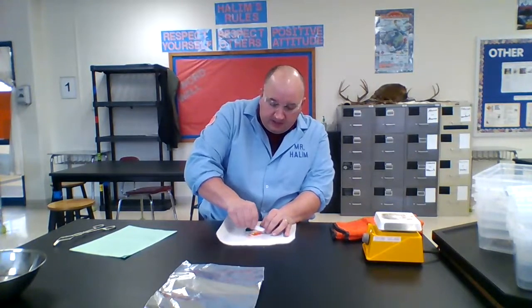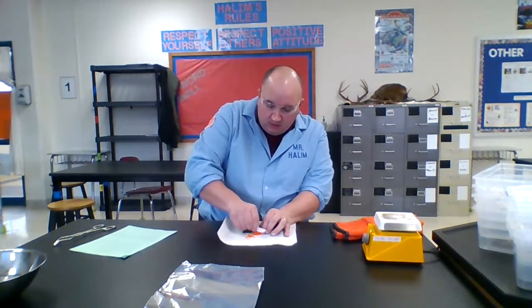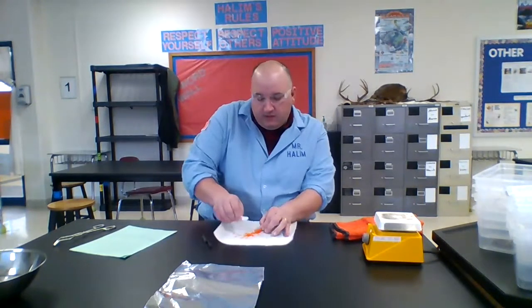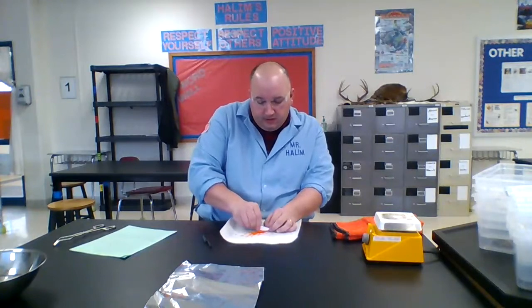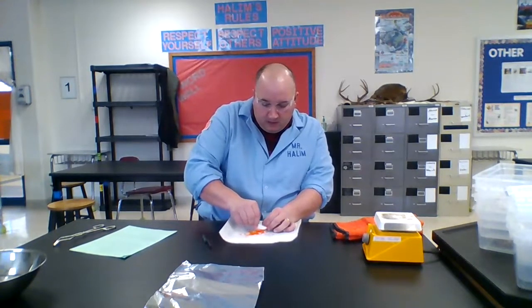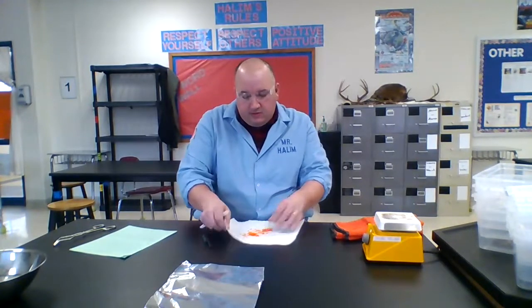So try to get the small shavings. If you have a few bigger chunks in there, that is quite all right. So yeah, you want to keep, when you're shaving this, keep it down here on the paper towel. You don't want to be like shaving it from like up here. All right, that's quite a bit of orange right there.